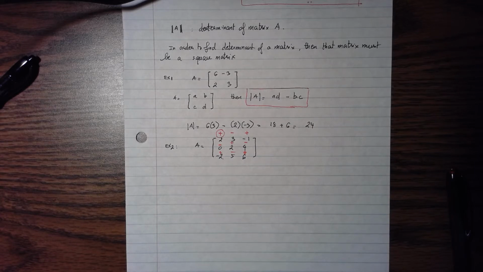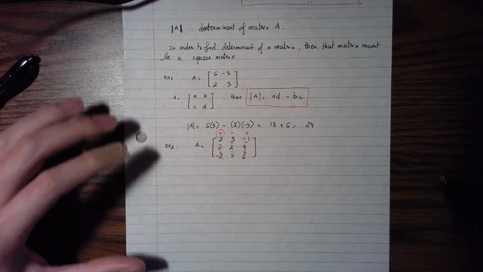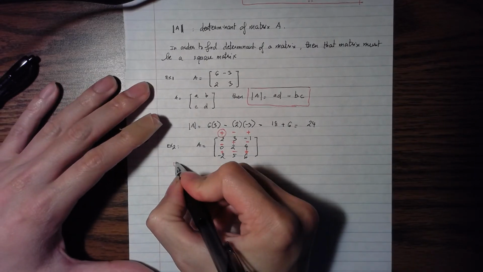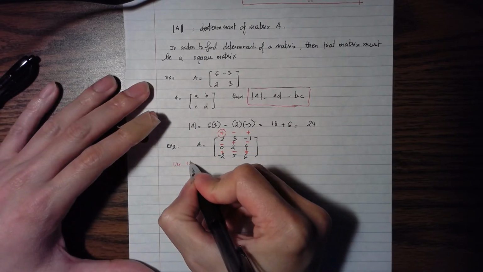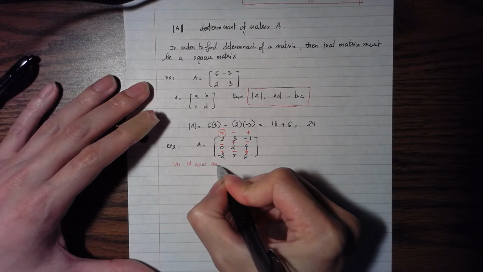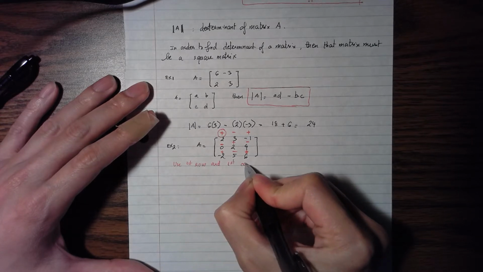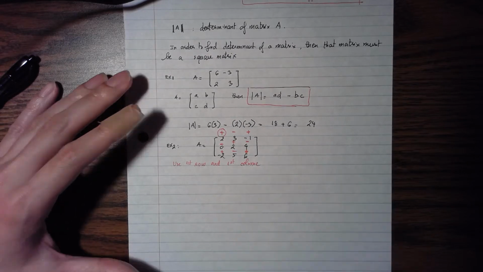Especially when you're dealing with 3x3, I want you to use the first column and the first row to find the determinant of a 3x3. So use the first row and first column.